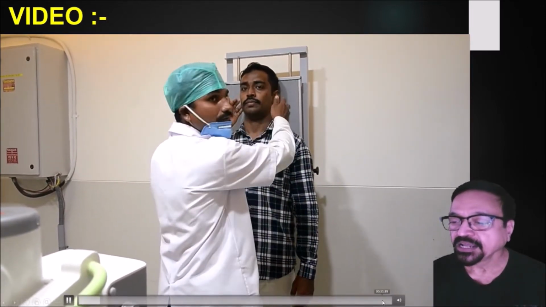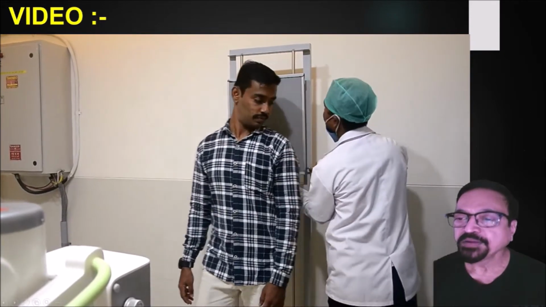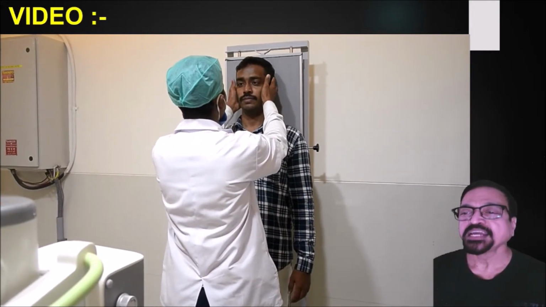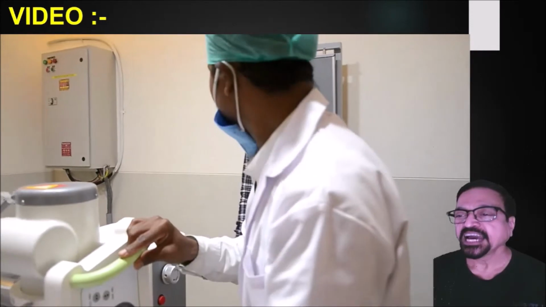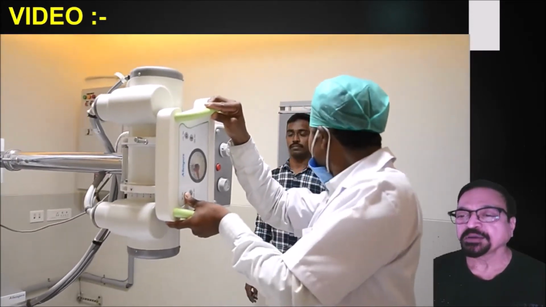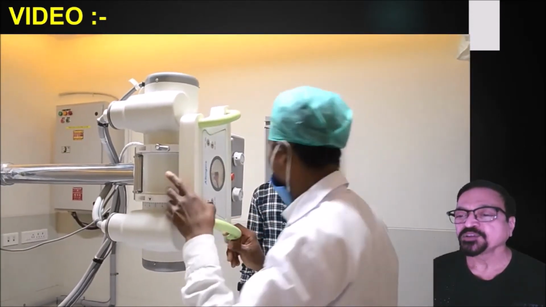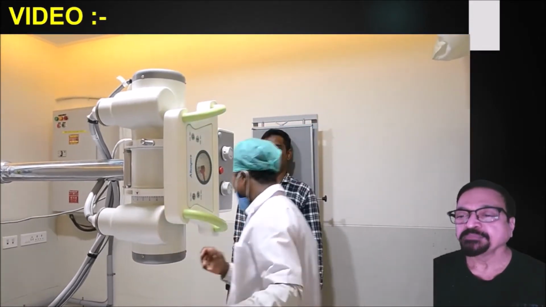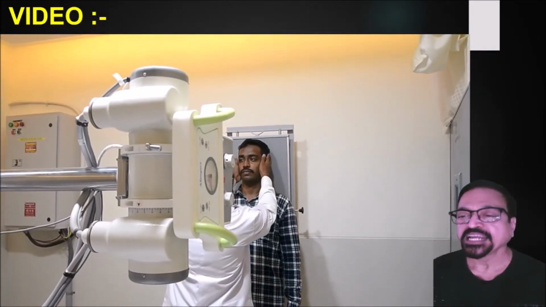Now here it is shown with the standing patient. In our department we prefer it for rapid turnover. And second, in the same position we can project multiple films. Now the cassette we are using here is a CR cassette. We have both CR and DR in our department, but here we are using a CR cassette. Here we are not using any bucky or any grid.